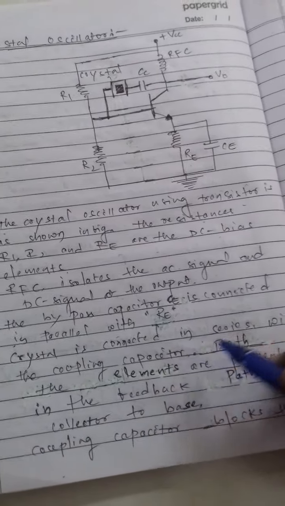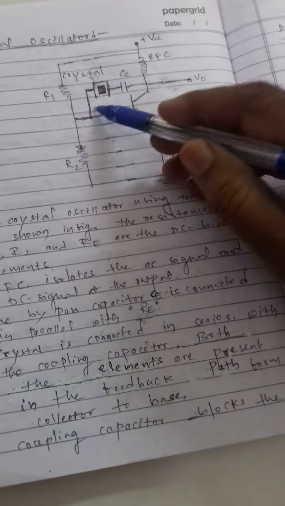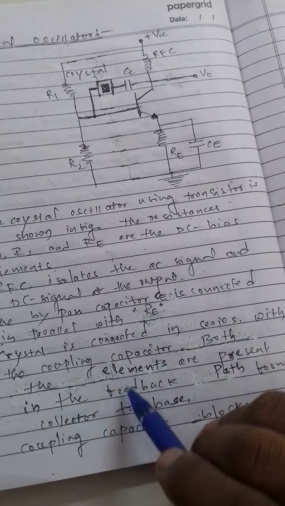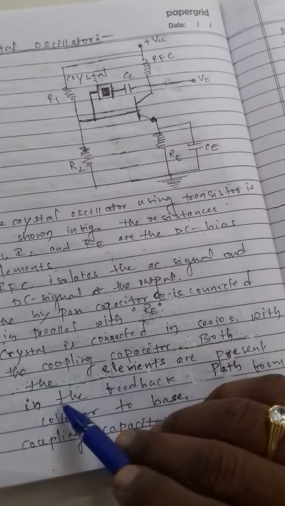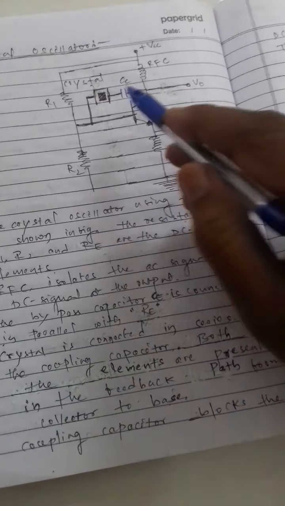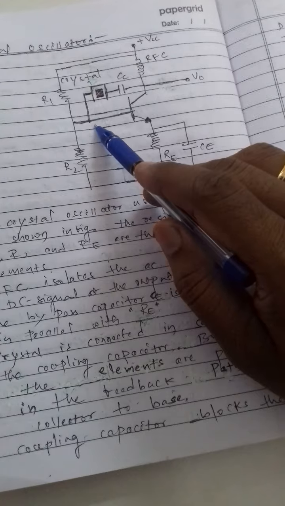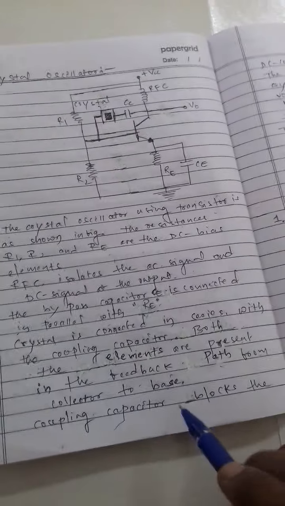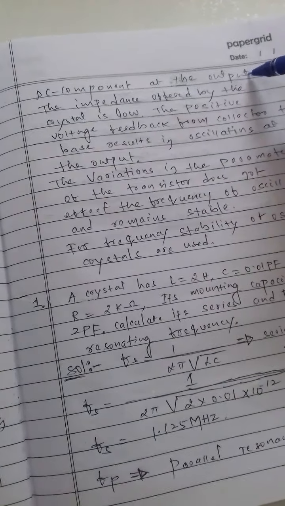Here the crystal is connected in series with the coupling capacitors. Both the elements are present in the feedback path from the collector to base. The coupling capacitor blocks the DC component at the outputs.